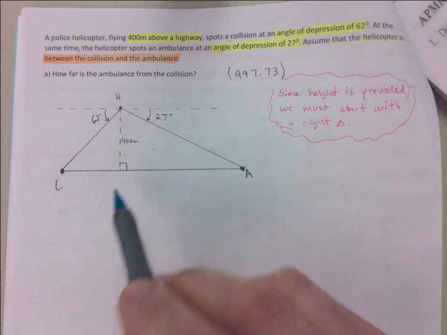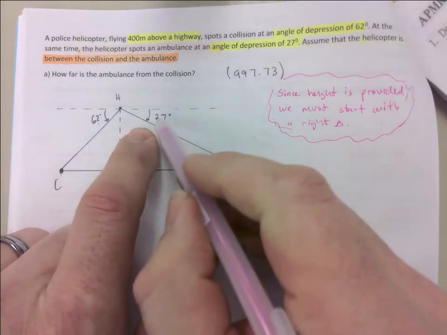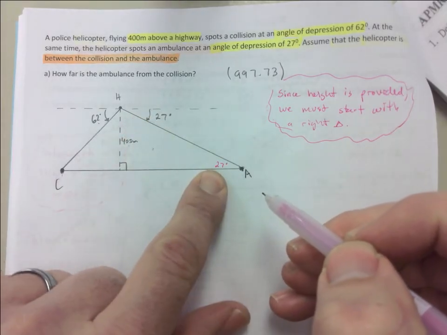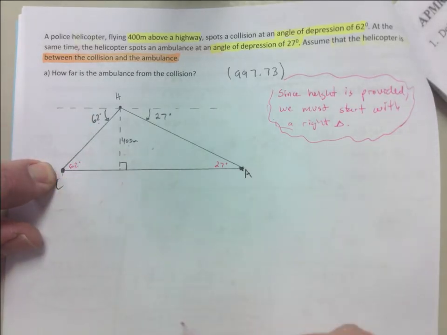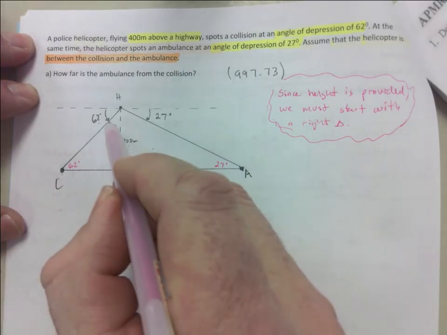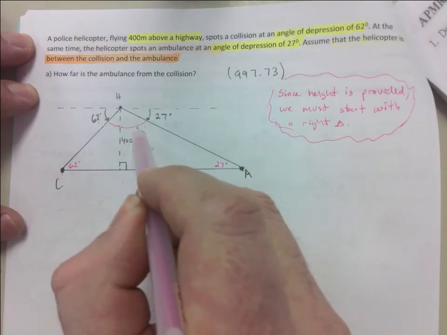All right, so let's flood this with angles. Let's flood the triangle with a bunch of angles that we know. This is 27, this is 27. Okay, alternate interior. This is 62, this is 62. Okay. We can technically find these angles here and here. Right? We can find these two.